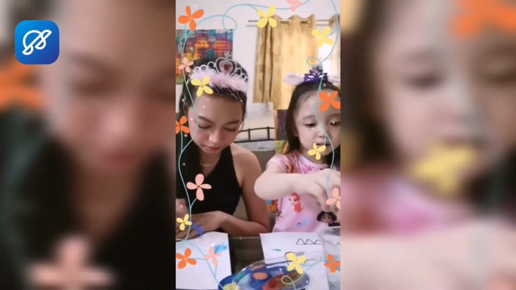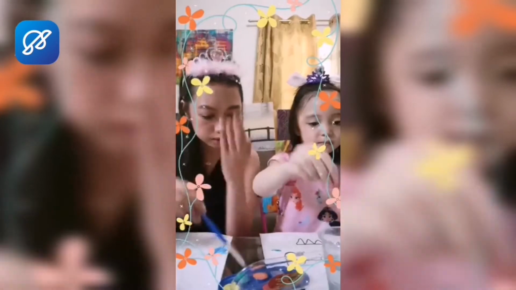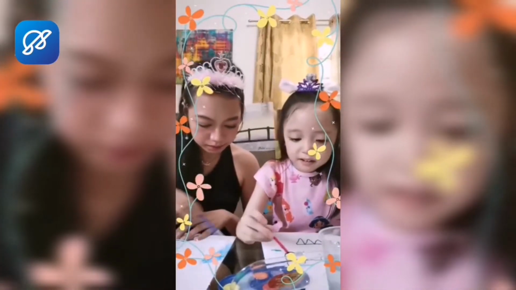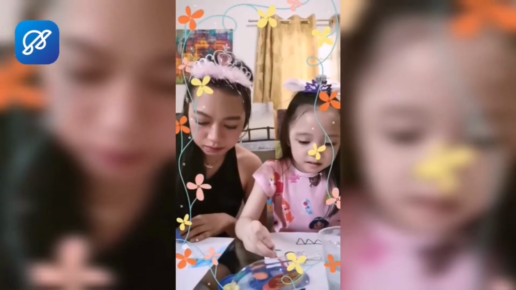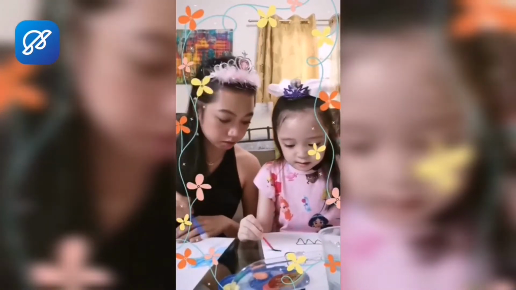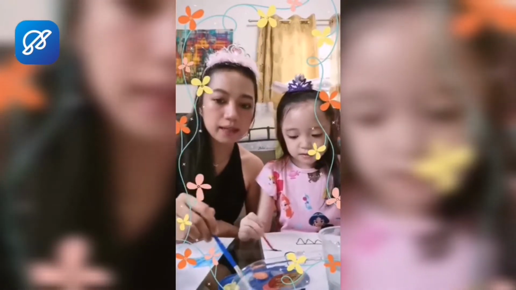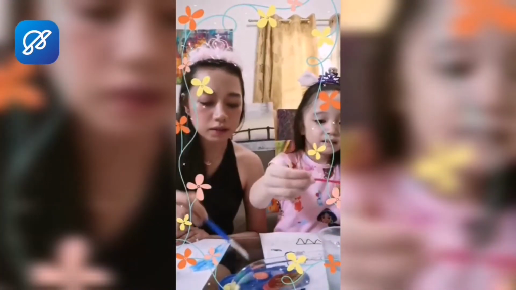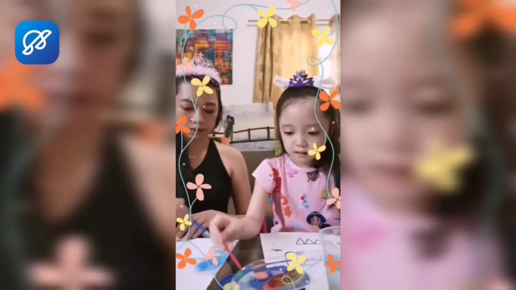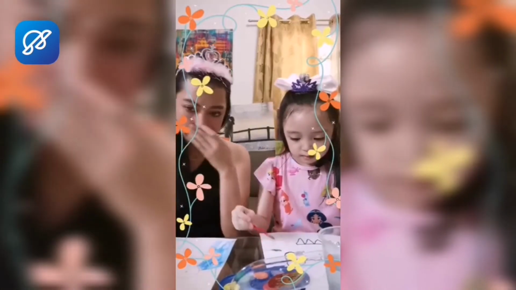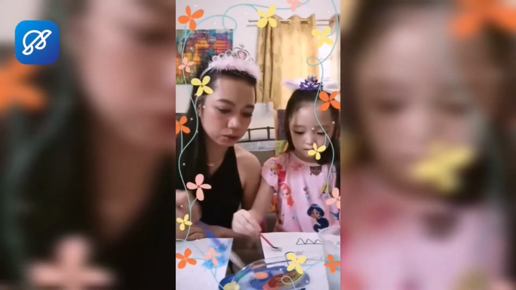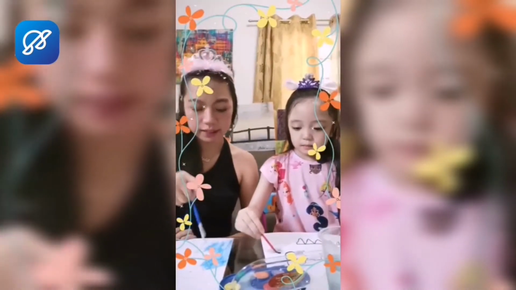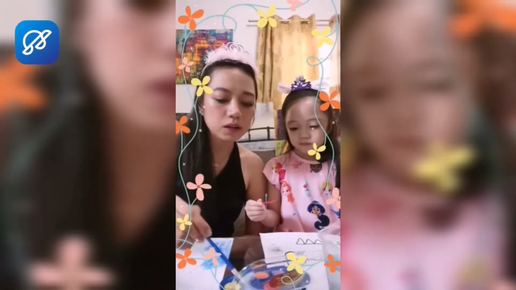As for me, I'm using blue for my virus, for my mini monster. Okay, is it clean, Mommy? Okay, now I'm going to use black. Or you can use black. You can paint the whole thing. What color did you use? I use black and green.